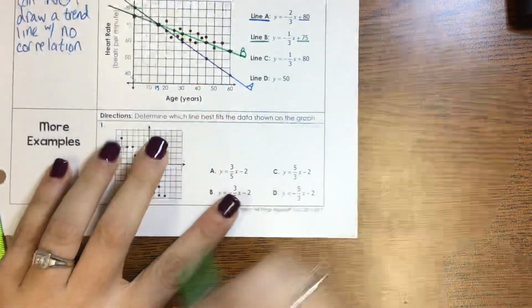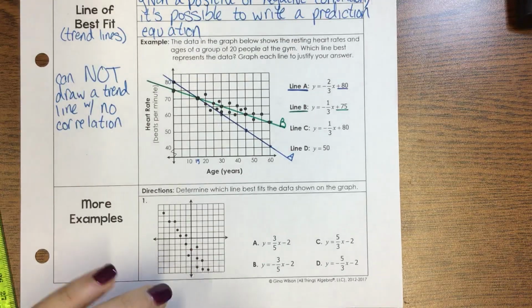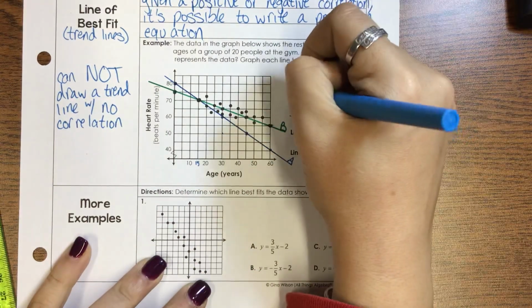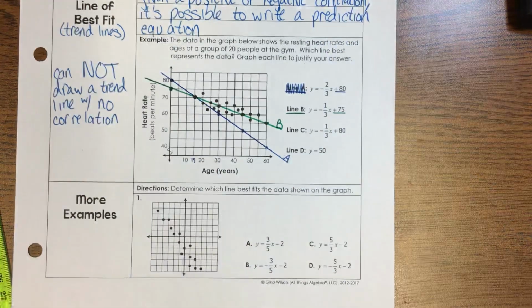When I connect them, line B, that line goes almost right through the center of those dots. That line looks really good. So I'm going to go ahead and get rid of line A, because line B definitely looks better, but I'm going to keep on going just to double check.